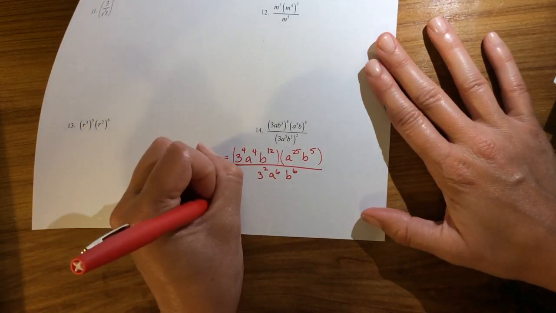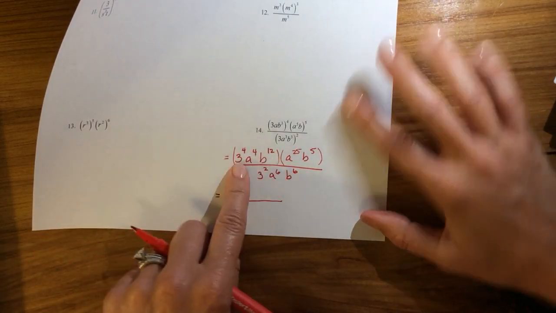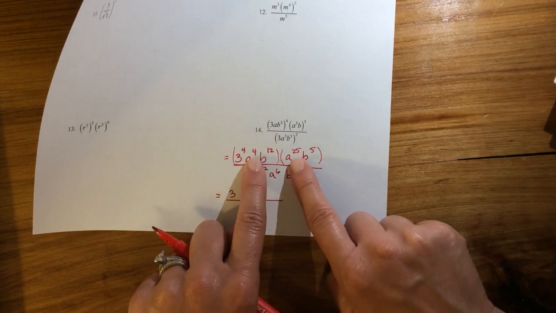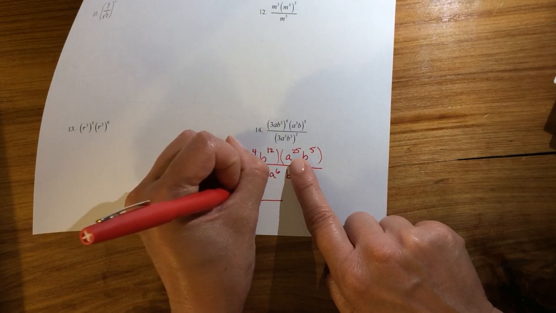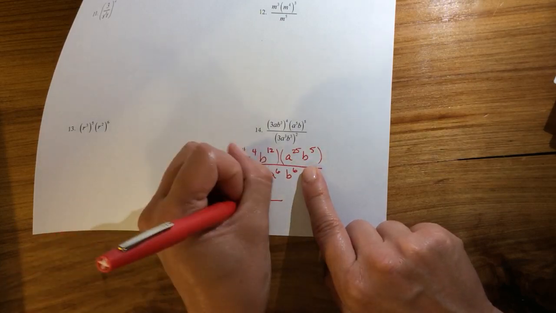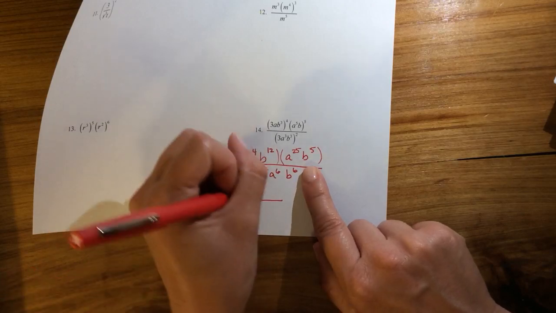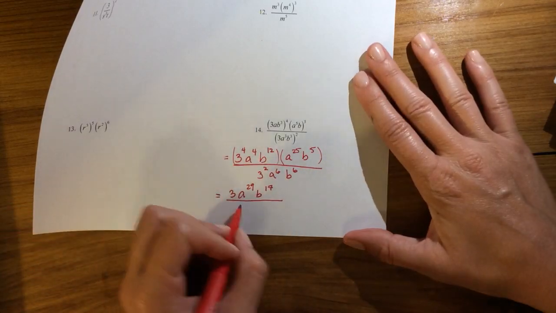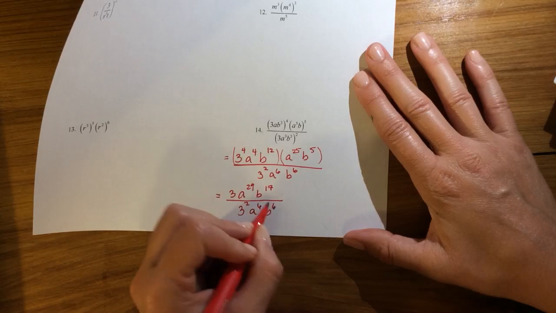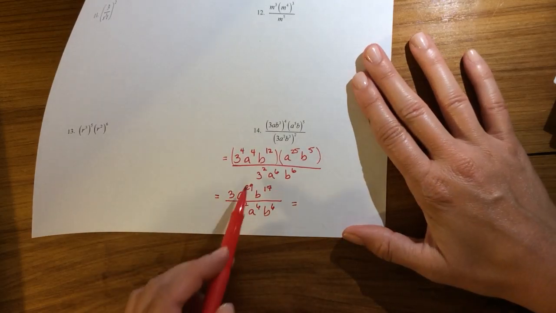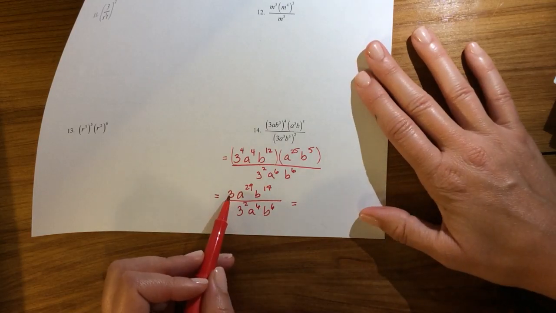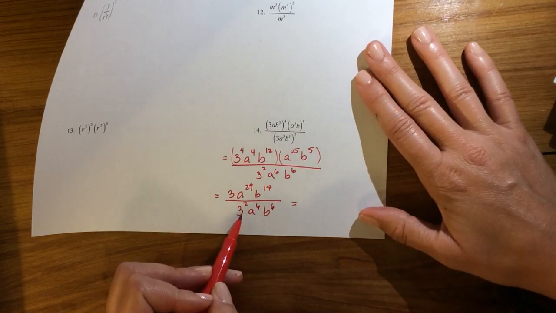So this is a 3. No 3 here. A and an A. 4 plus 25 is a to the 29th. B to the 12th times b to the 5th is really b to the what? 17. And then down here we've got 3 squared, a to the 6th, b to the 6th. So now we're just going to do subtractions, remember? So this is 3 over 3 squared.